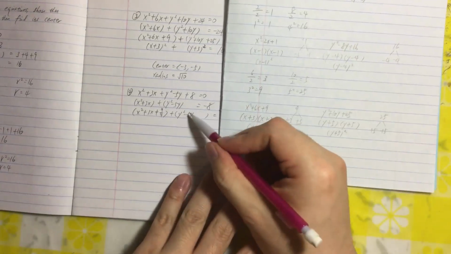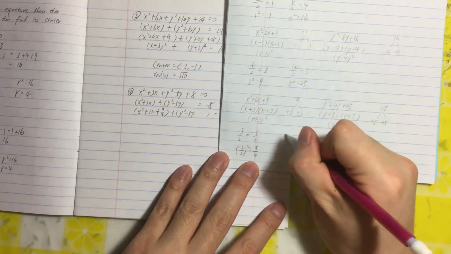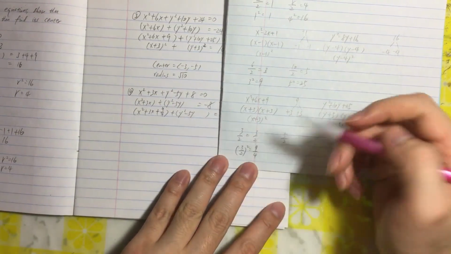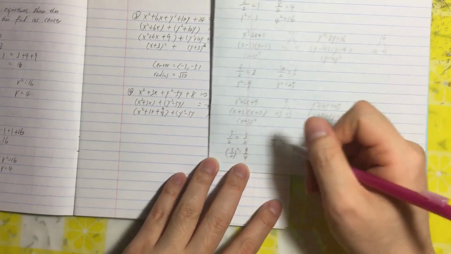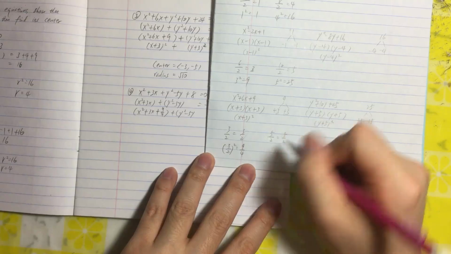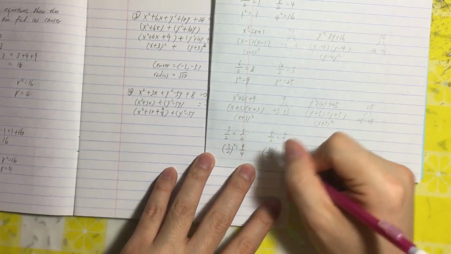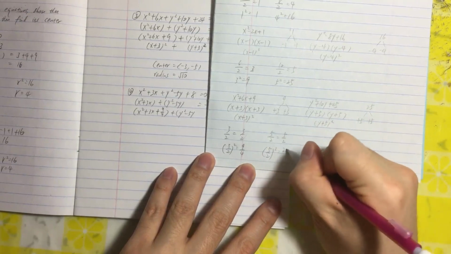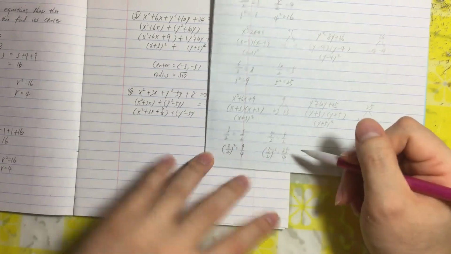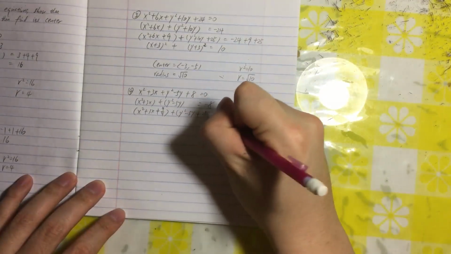Take the middle number. Don't worry about the positive or negative sign. Take the middle number, 5, divided by 2. 5 over 2 cannot be simplified, so I leave it the way it is. Then square this number. 5 over 2 squared is 25 over 4. So add 25 over 4 to both sides.